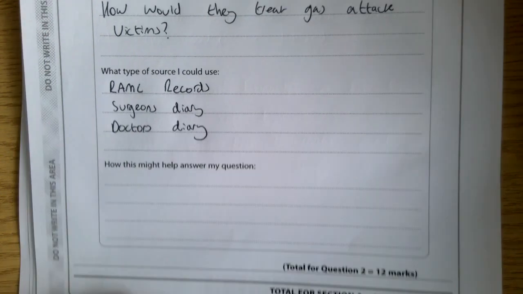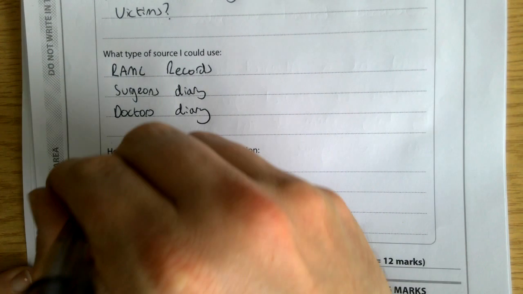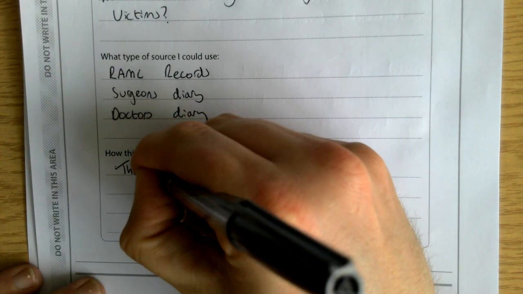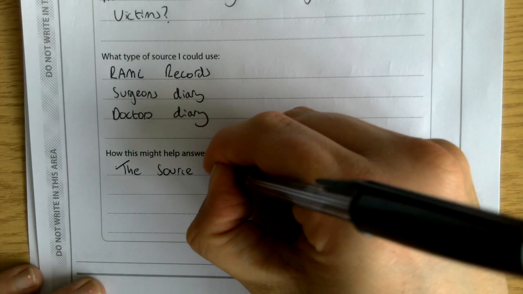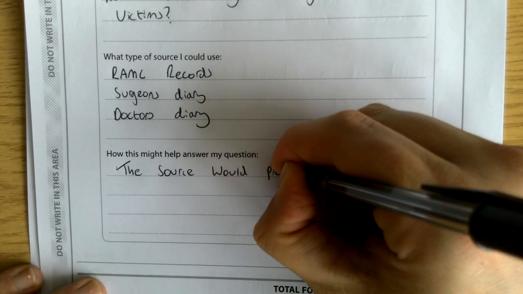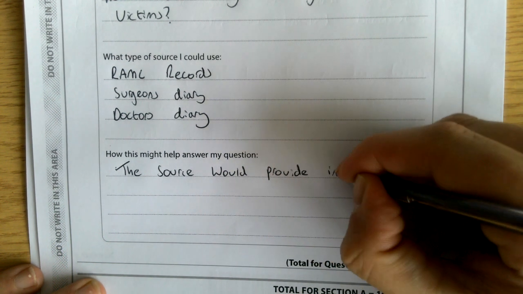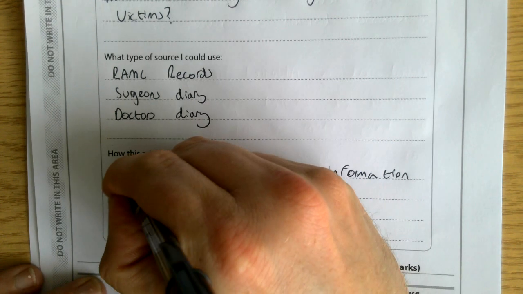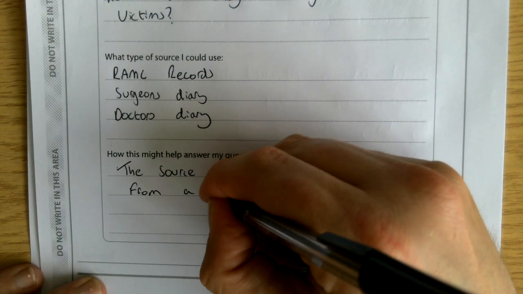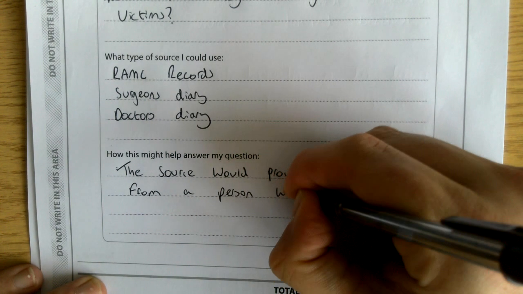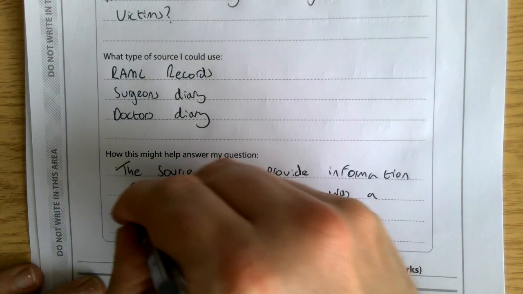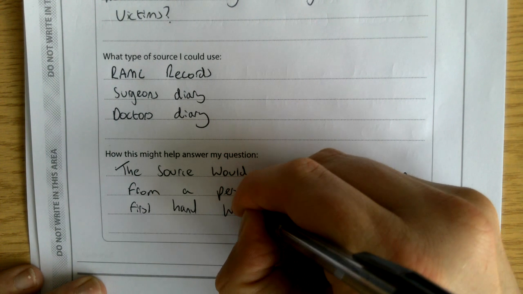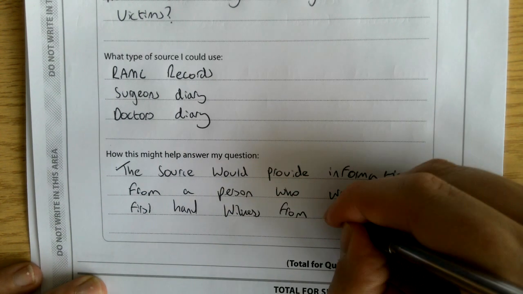Okay, how might this help answer the question? Well, the source would provide information from a person who was a first-hand witness from the time period.